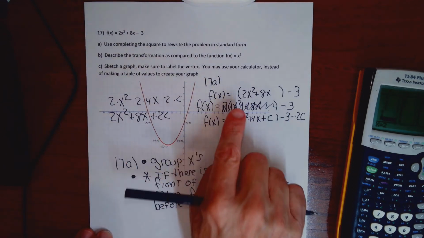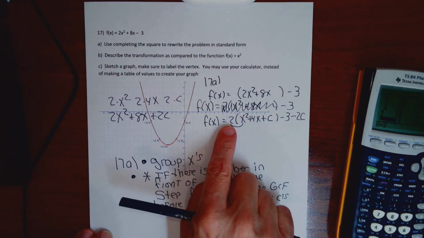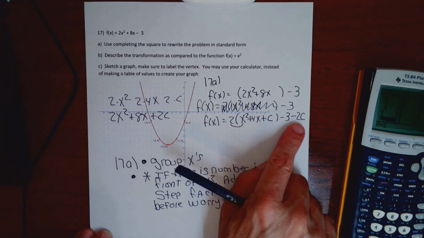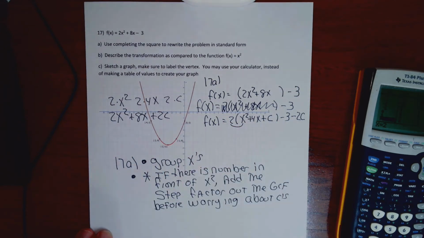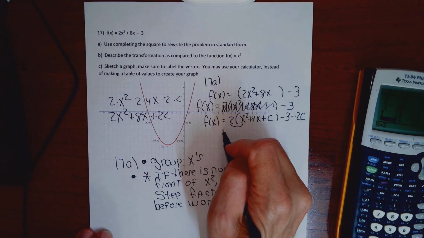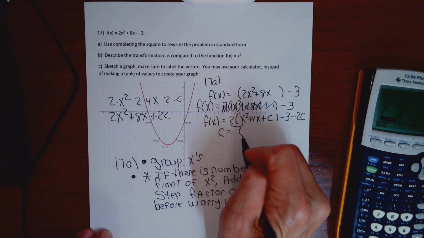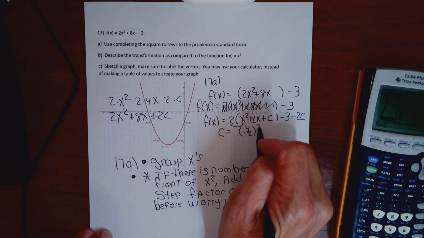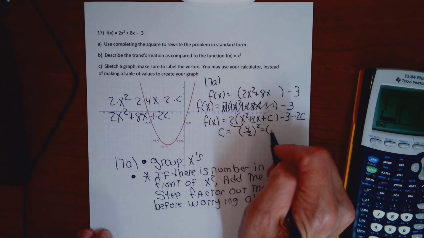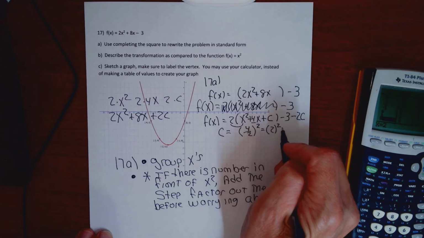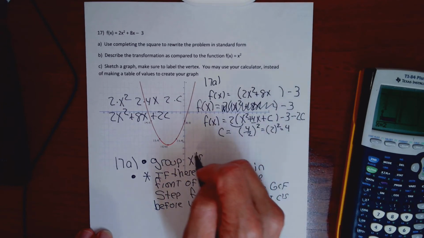So double trick. If there's a number in front of the square term, we need to factor it out, and that number needs to be multiplied by the c. So let's get into this now. Let's figure out what c is. C is going to be this 4 over 2 quantity squared, which is 2 squared, which is 4.